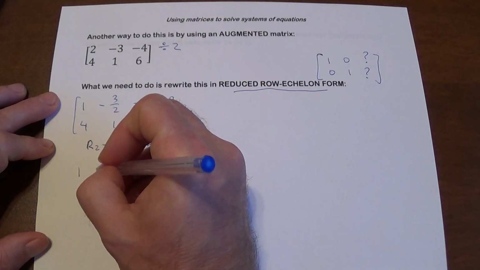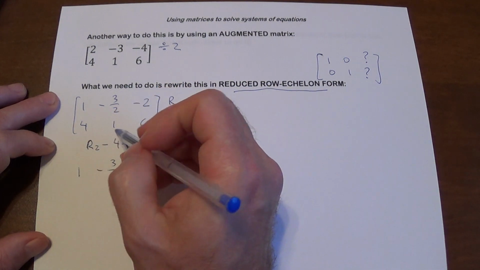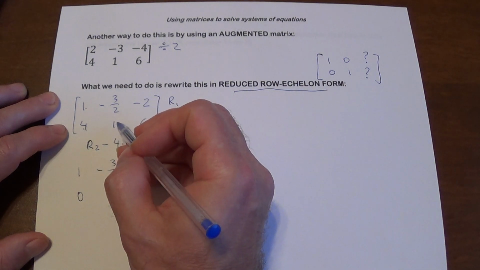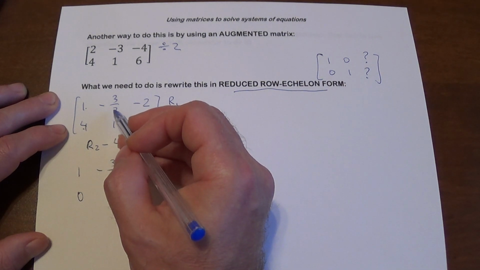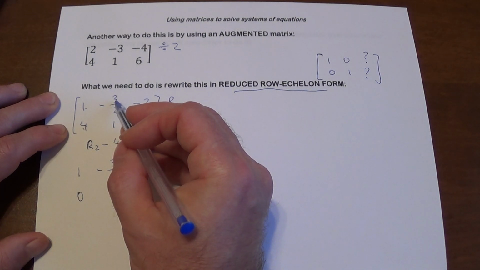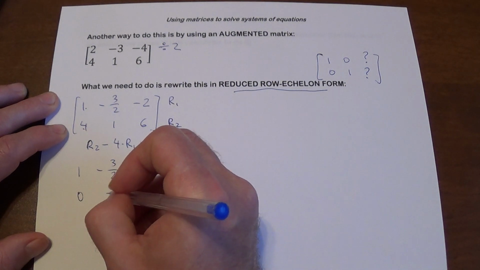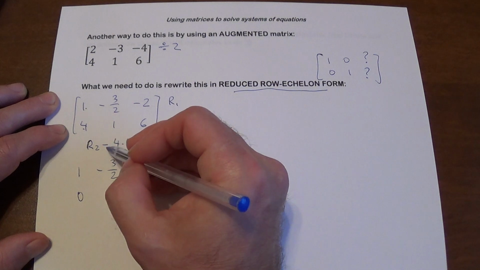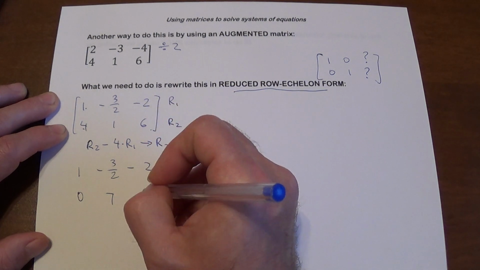So we copy the first row. For the second row, we're going to do 4 minus 4 times 1, which is 0. 1 minus 4 times negative 3 halves is actually going to give us 7. And over here, we're going to do 6 minus 4 times negative 2, which is 8. 6 plus 8 is 14.